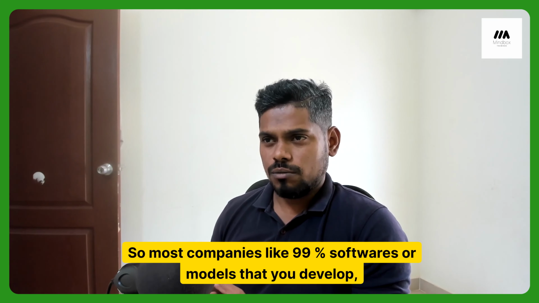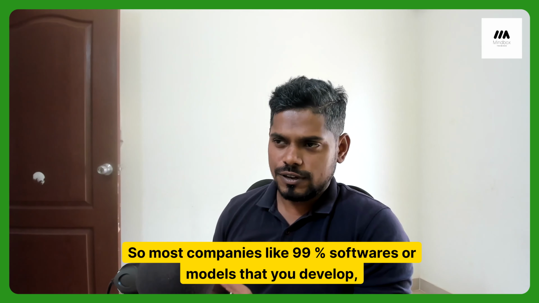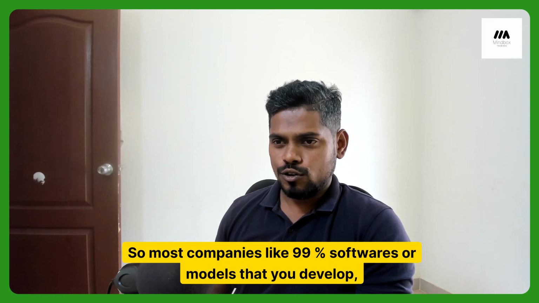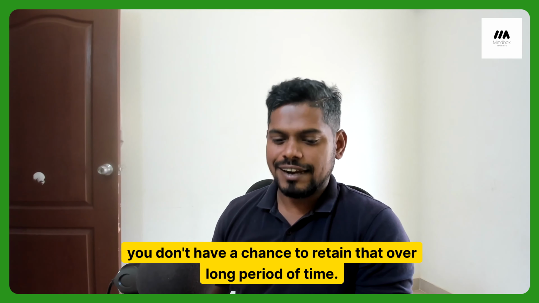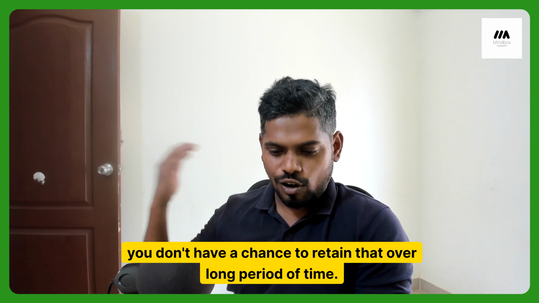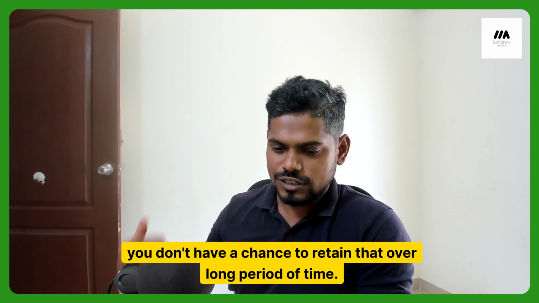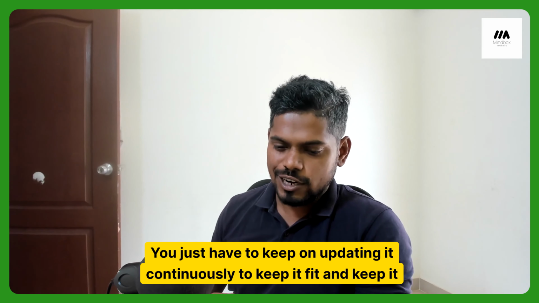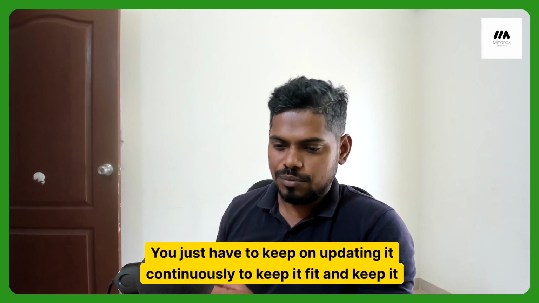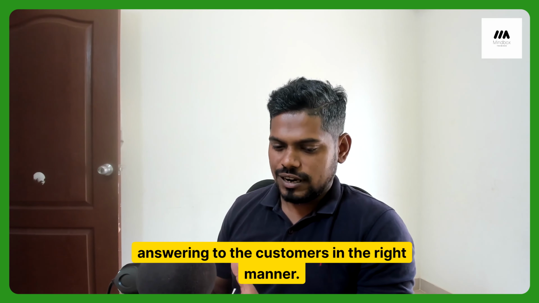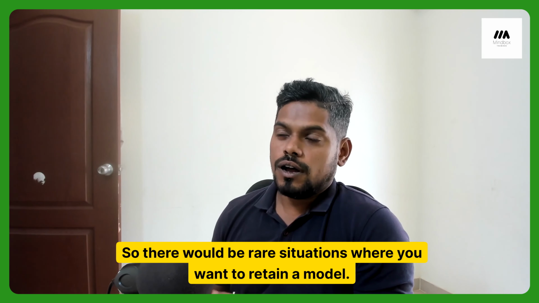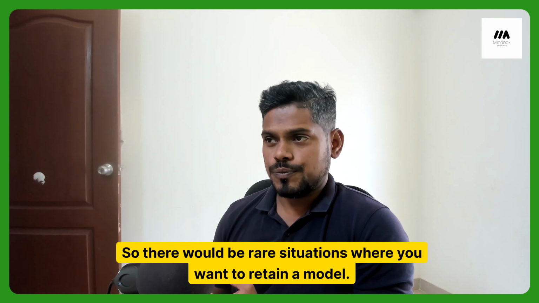For 99% of the software or models that you develop, you don't have a chance to retain them over a long period of time, right? You just have to keep updating continuously to keep it fit and answering customers in the right manner. There would be rare situations where you want to retain a model.